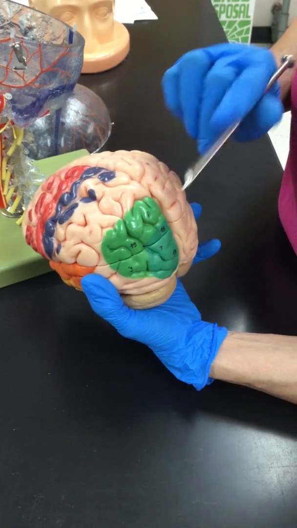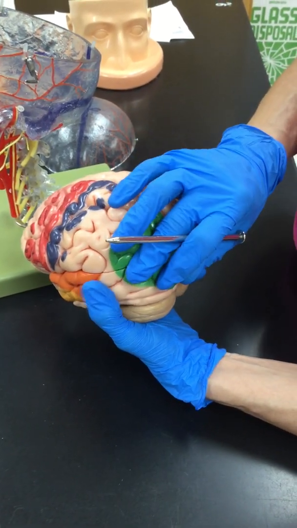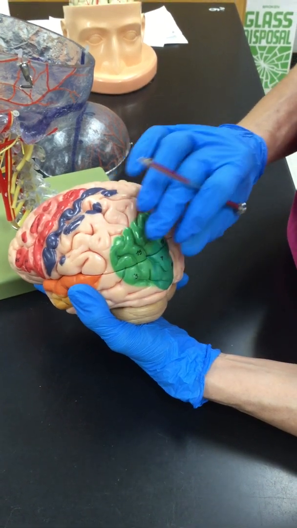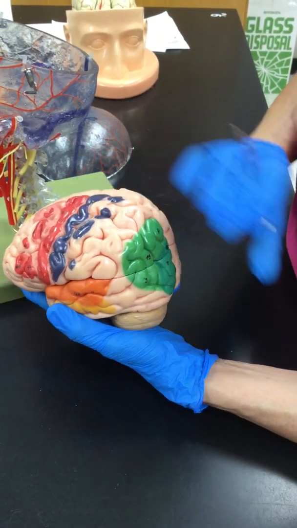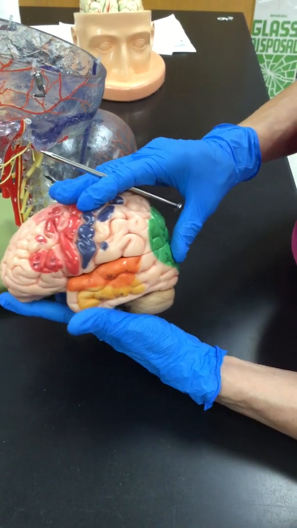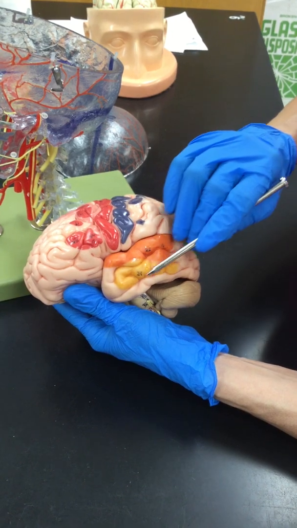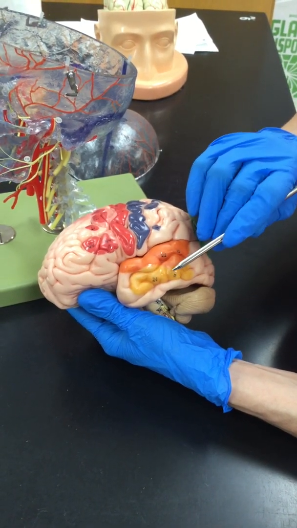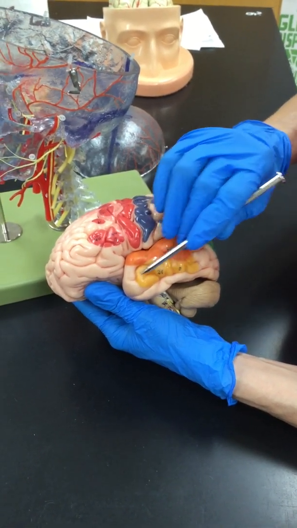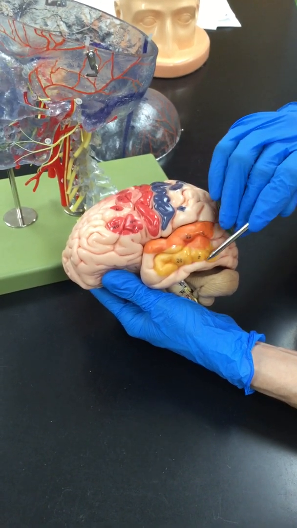Now here within the occipital lobe we have the visual cortex, so we can make sense of what we see in this area. So if someone receives an injury in this area, the person won't be able to see. And then in here we have speech centers, like in here in this area, this is for controlling speech and music.